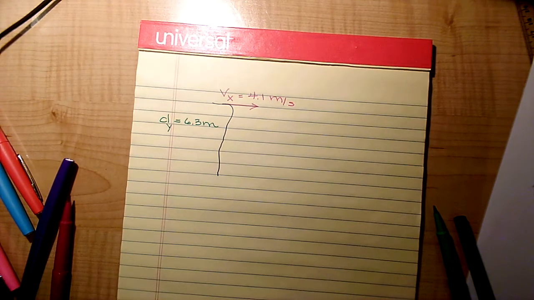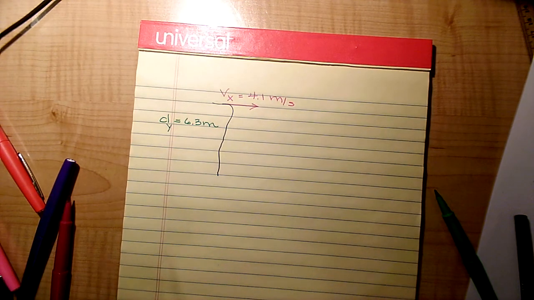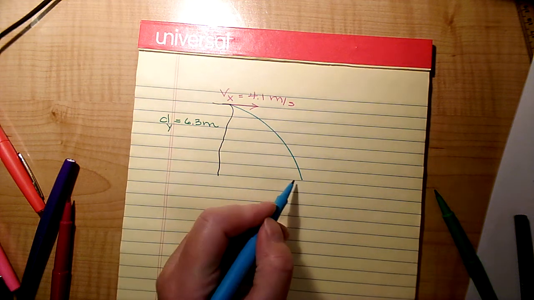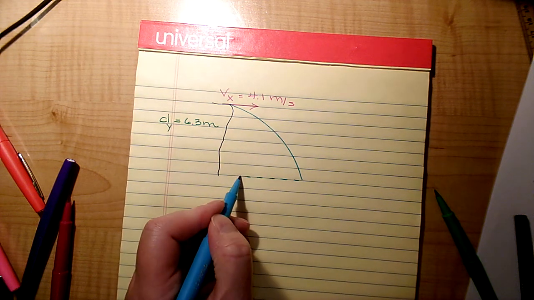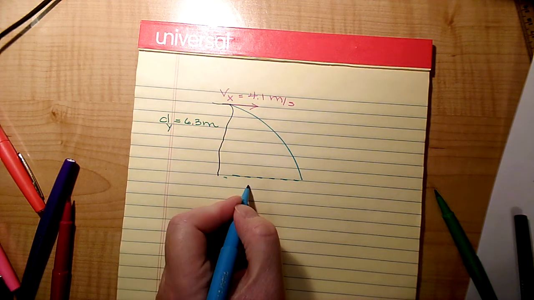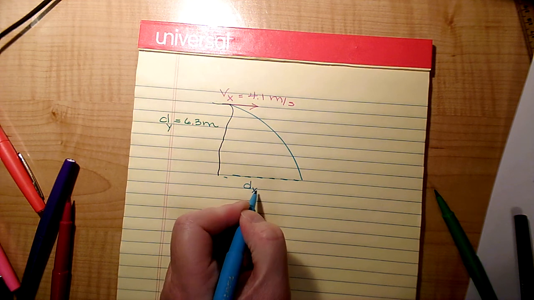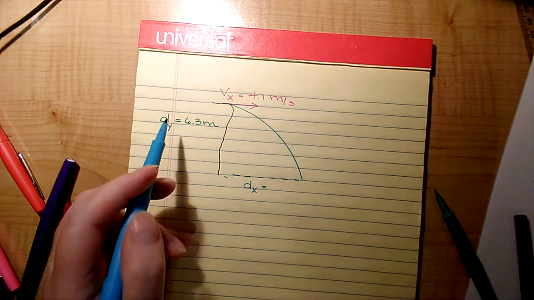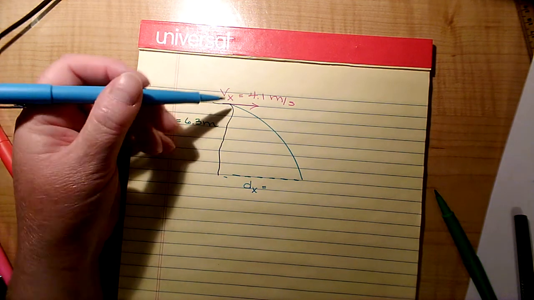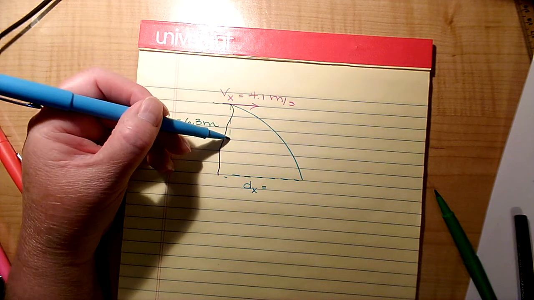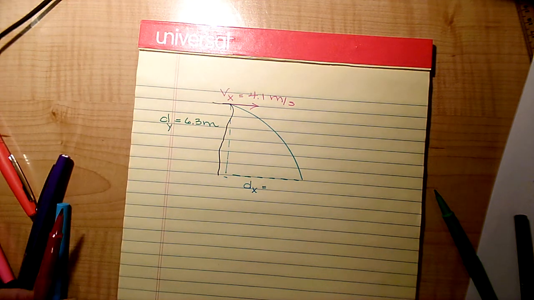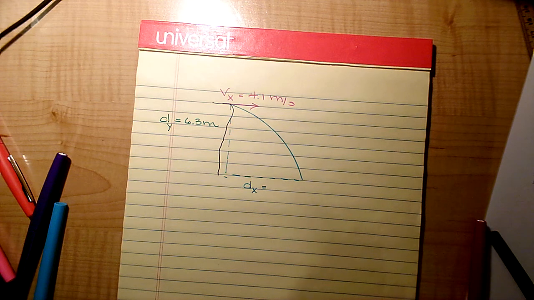They're all the same. When he leaps off, he's going to undergo projectile motion to the ground, and he's going to land a distance over from the cliff. So the distance over is going to be called dx. That's why I need a dx and a dy, because I'm going to have two different distances. When I say over from the cliff, we've assumed this is from the base of the cliff.